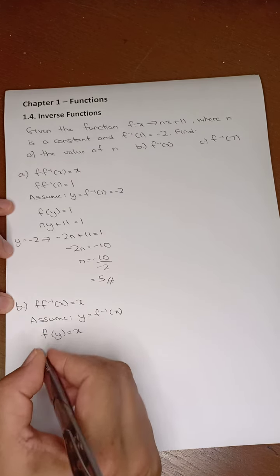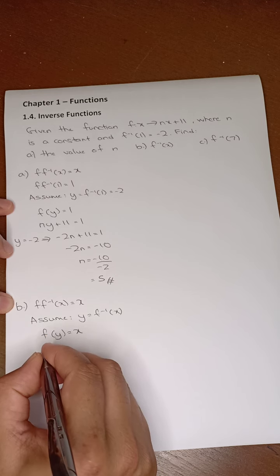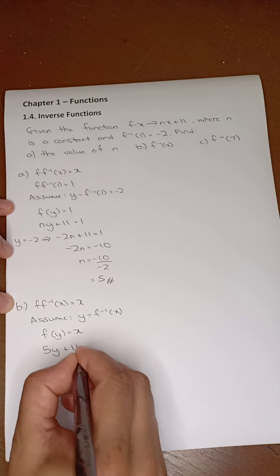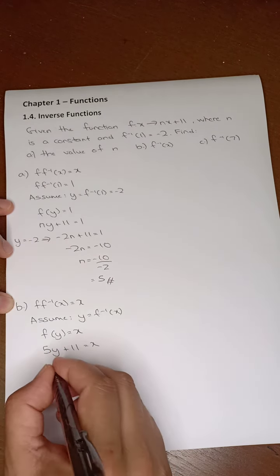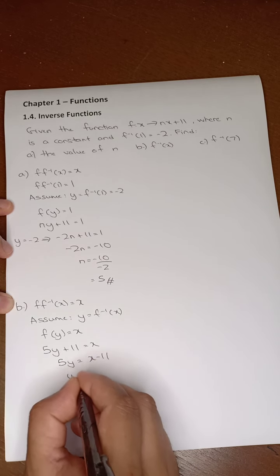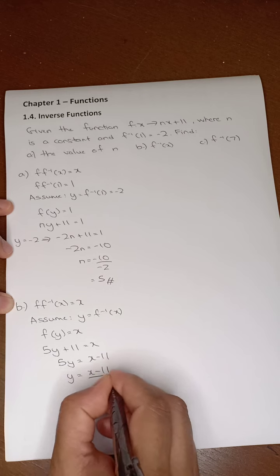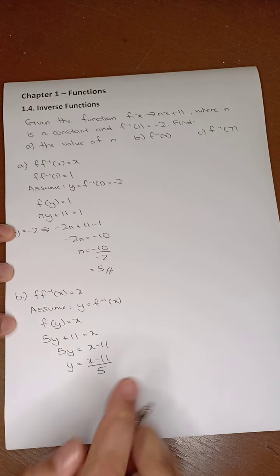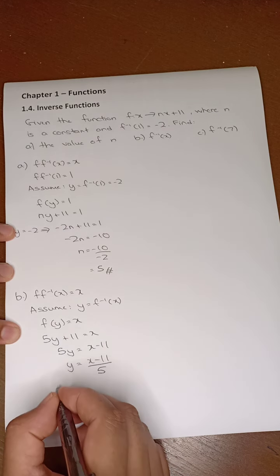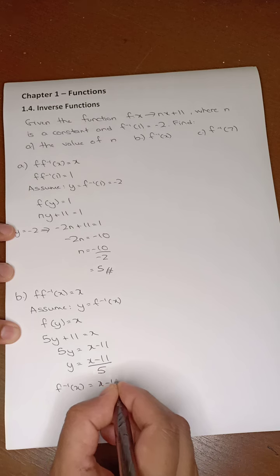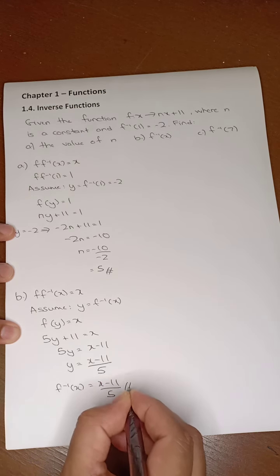So f(y) will be ny, and n is 5, so 5y plus 11 equals x. 5y equals x minus 11. y equals x minus 11 over 5. And what is our y? Our y is f inverse of x. So f inverse of x is x minus 11 over 5. That's the answer.